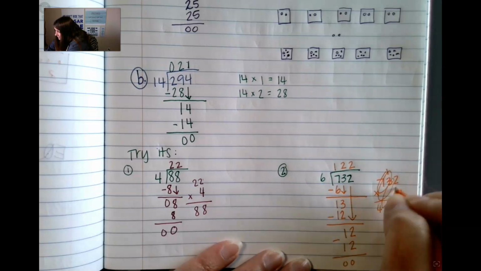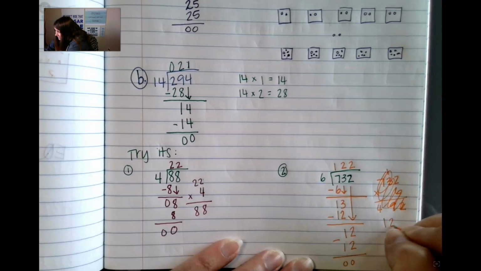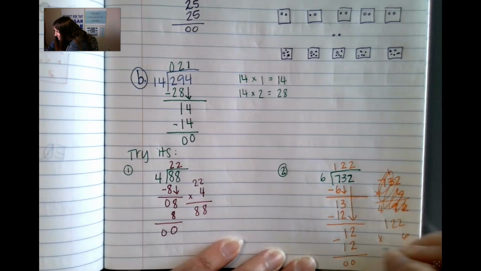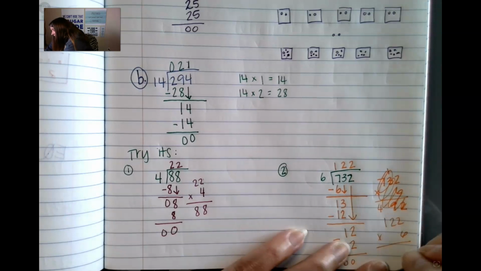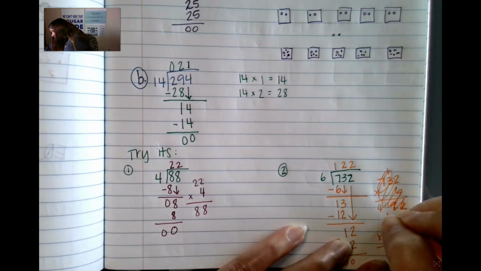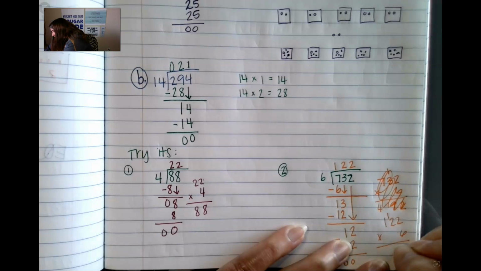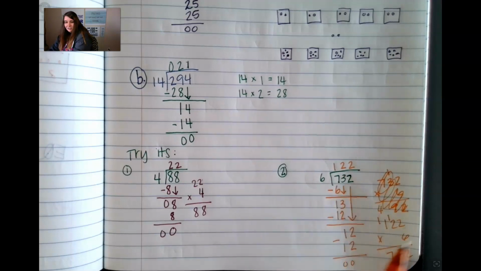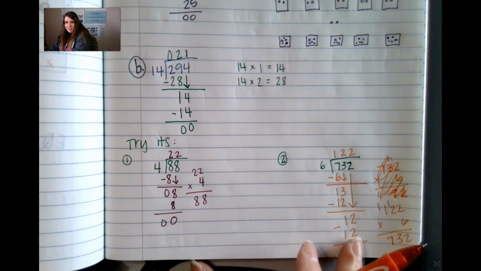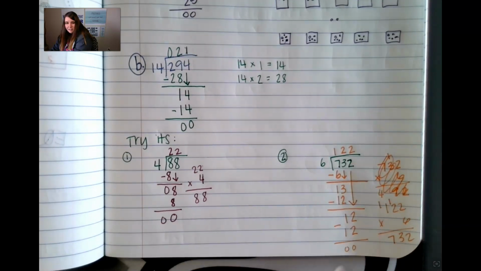Oh my gosh, Miss Englander. Multiply it times your quotient, not that. 122 times 6: 12, 13. There we go. Carry the 1. 732. All right, 6th graders, how did you do on this?